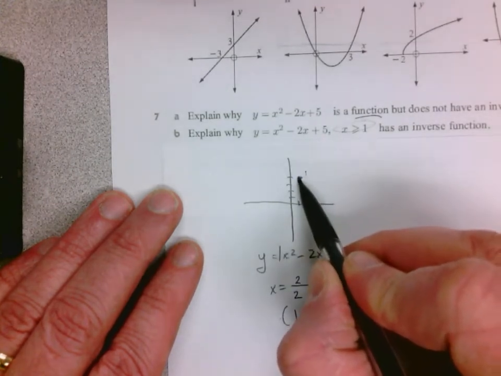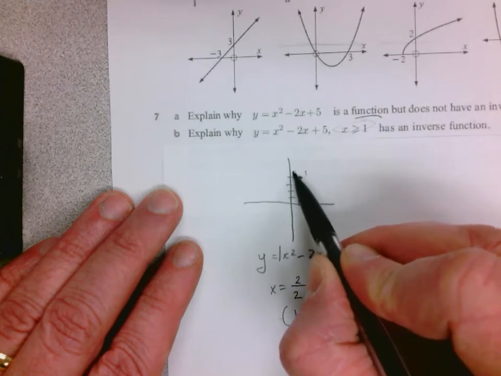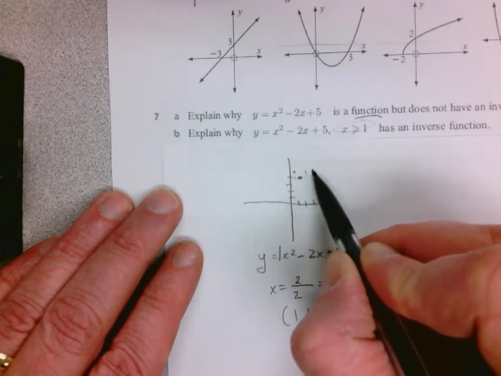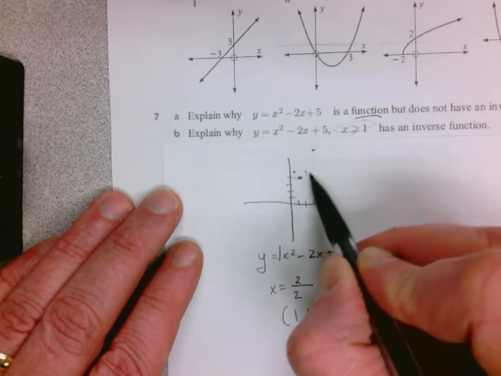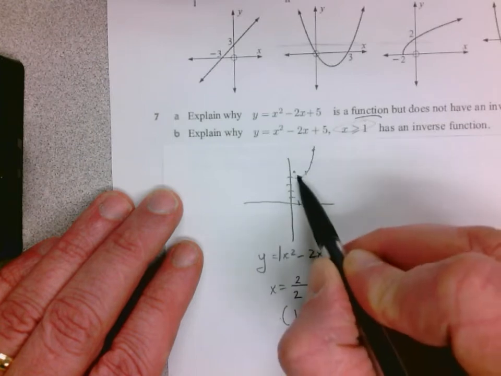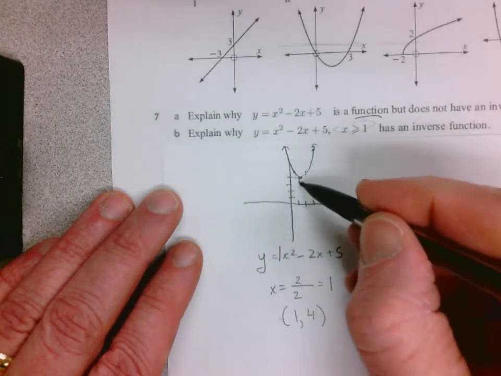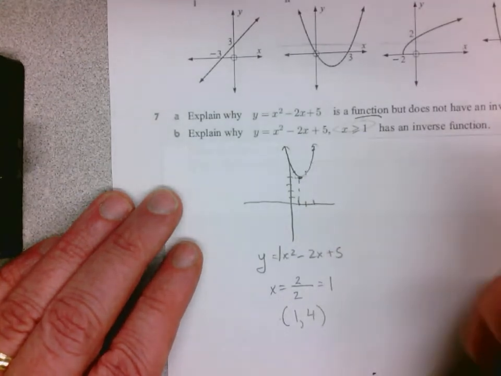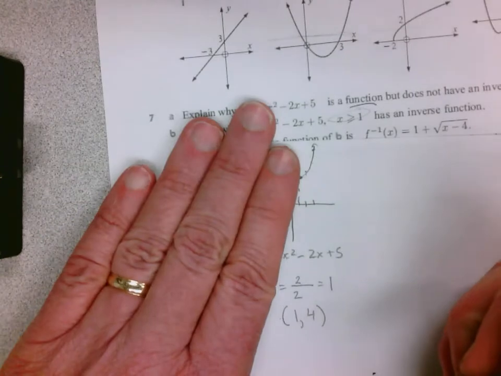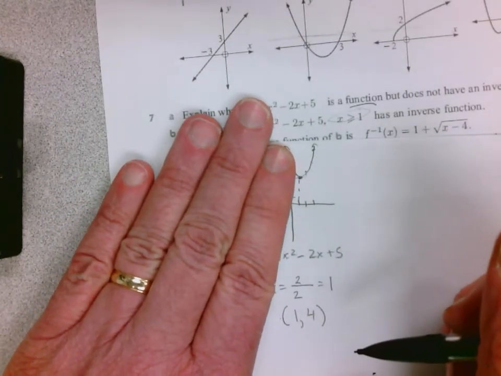We're going to do the 1, 3, 5 rule, if you remember the 1, 3, 5 rule. Over 1, up 3. And you don't even really need that to sketch it. You just need to understand that the vertex of the parabola is at 1. That's why we have to limit the domain to x greater than or equal to 1.